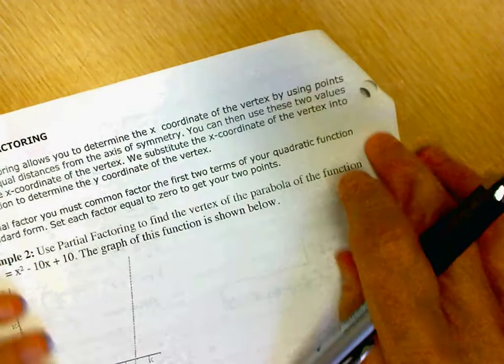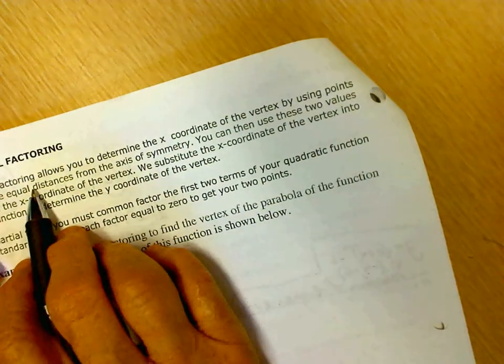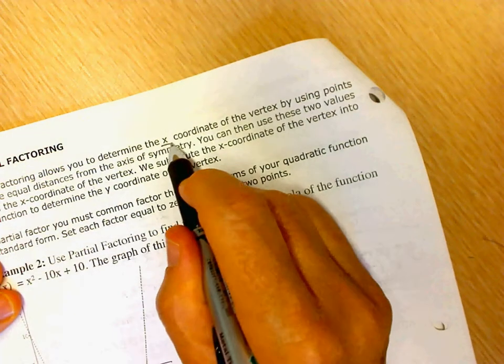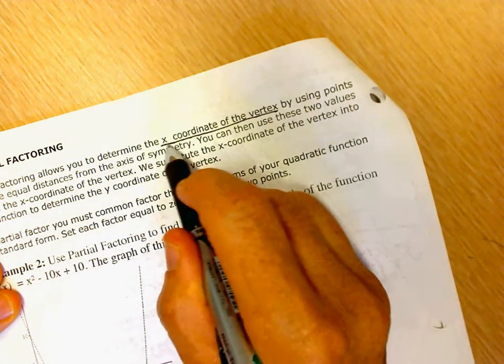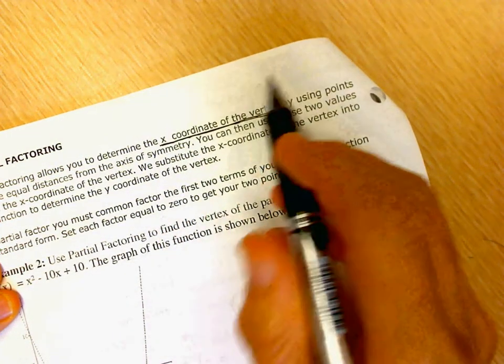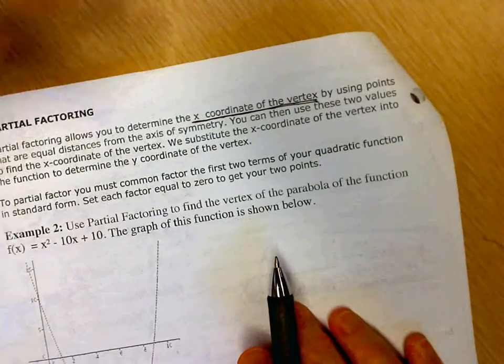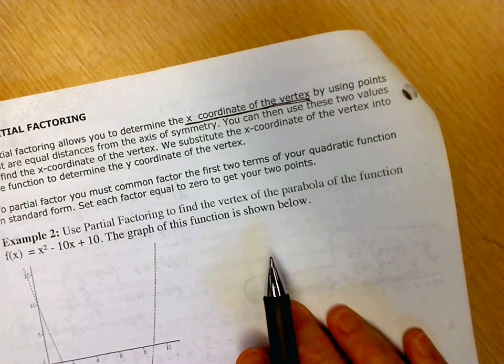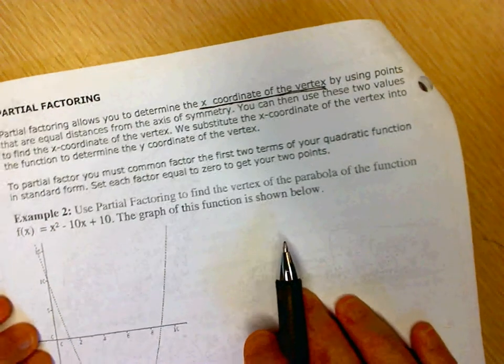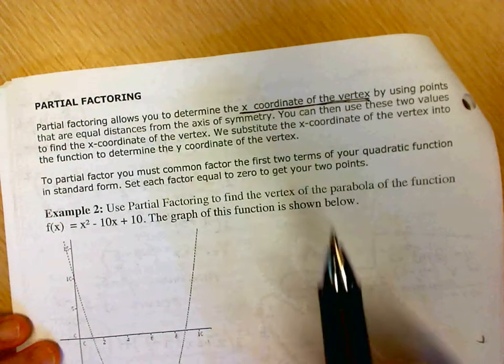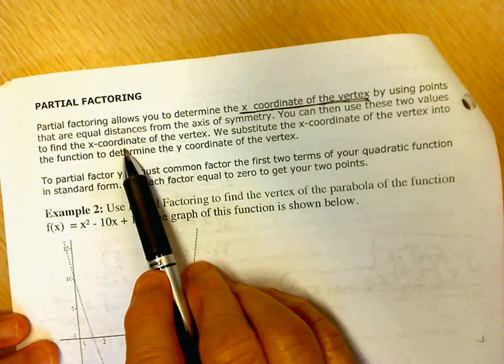Partial factoring allows you to find the x coordinate of the vertex by using points that are equidistant. You can use these two values to find the x coordinate of the vertex.